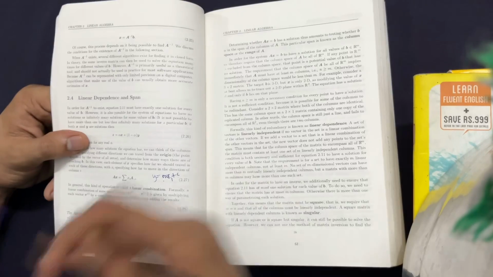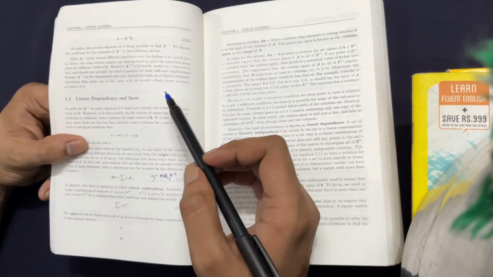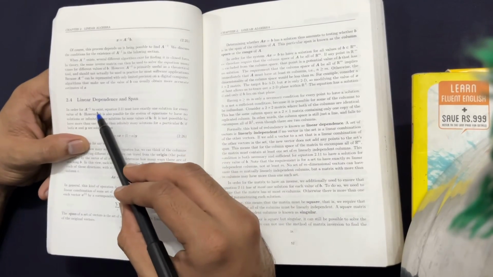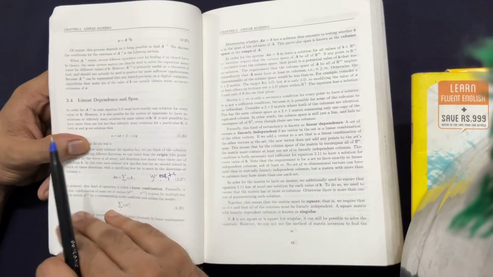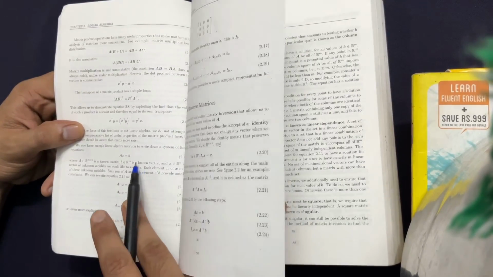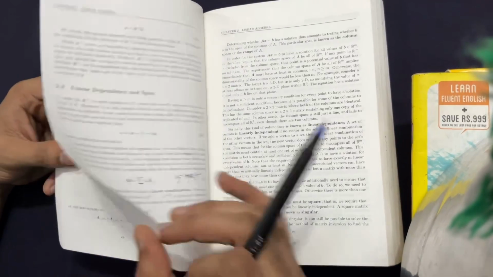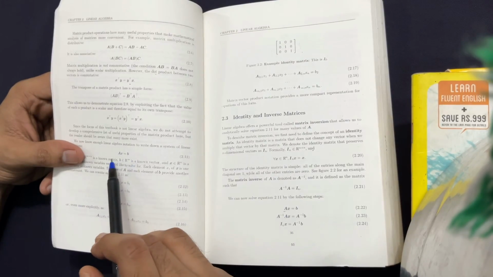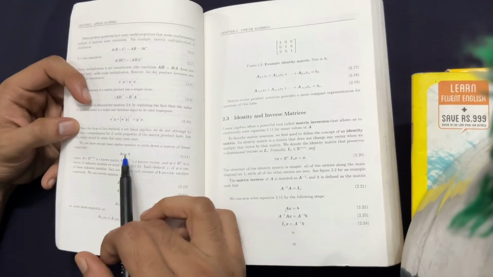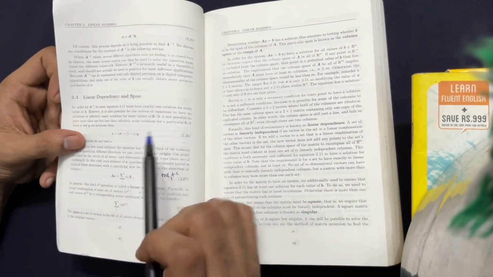So let's just go through this again, to try to understand it a little better, because some of these concepts are really important. In order for the inverse to exist, equation 2.11, Ax equal to b, must have exactly one solution for every value of b. This equation must have only one solution in order for A inverse to exist.